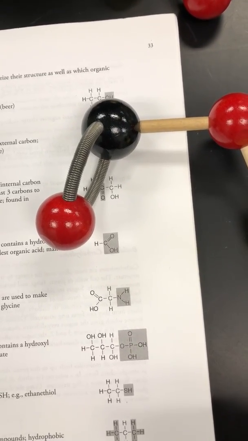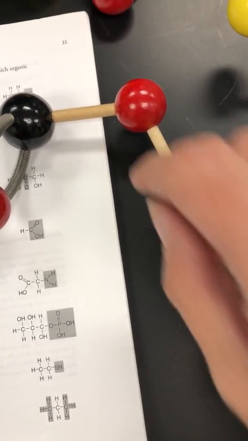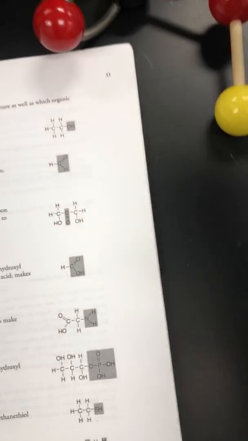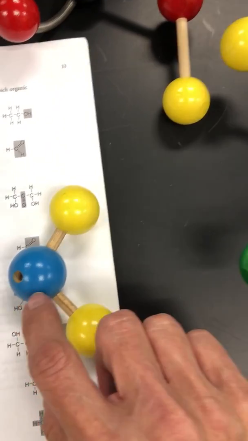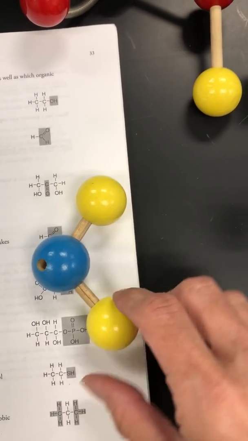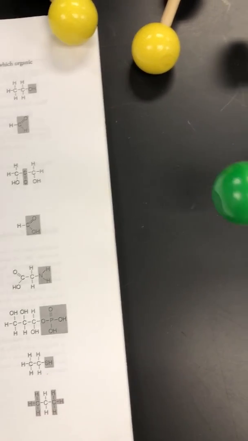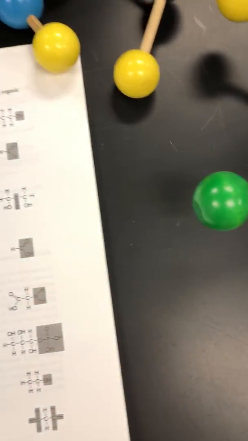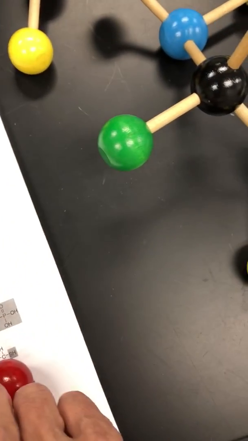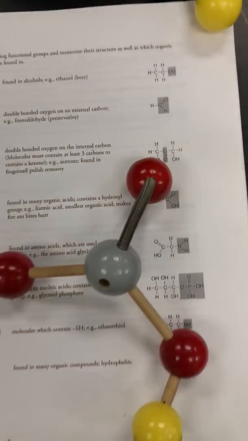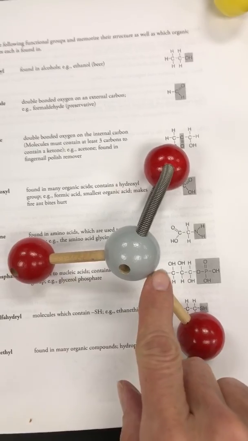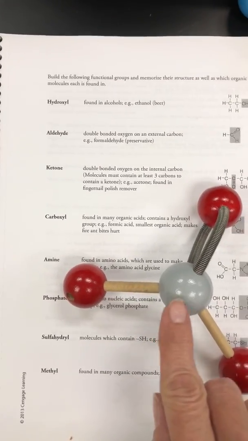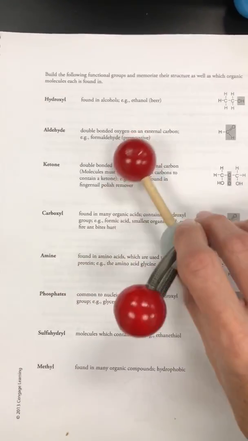And then, of course, I have my amine group. I use blue to represent nitrogen and the two hydrogens there. And then this over here is my phosphate group. Gray represents the phosphate. I think I lost an oxygen here, but you get the idea.